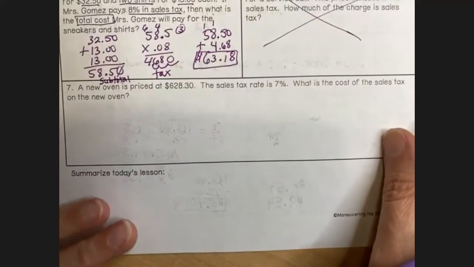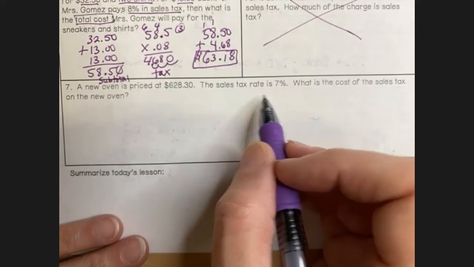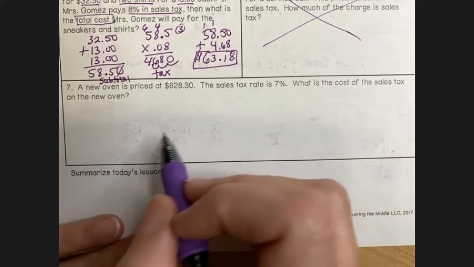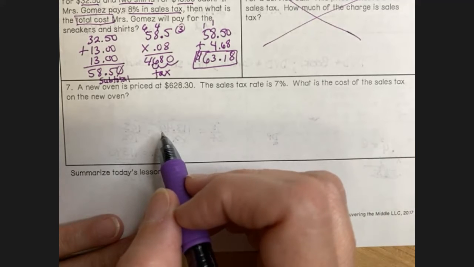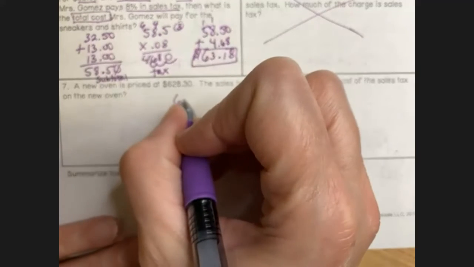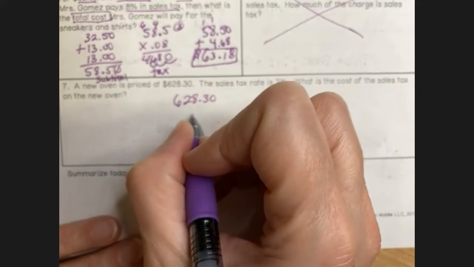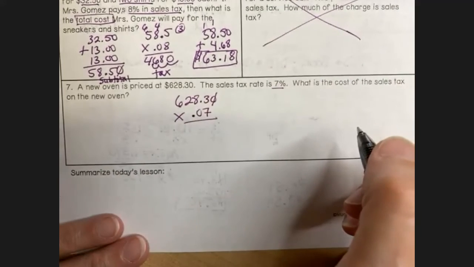A new oven is priced at $628.30. The sales tax rate is 7%. What is the cost of the sales tax on the new oven? Okay, so we know it's $628.30 with a sales tax rate of 7%. That's times 0.07. We can ignore the 0 back here.